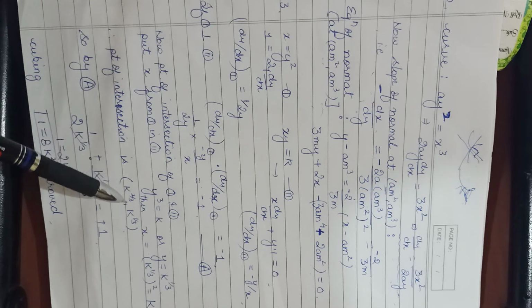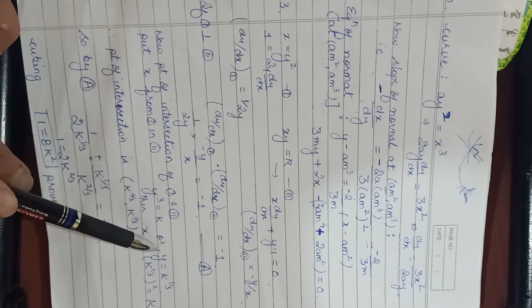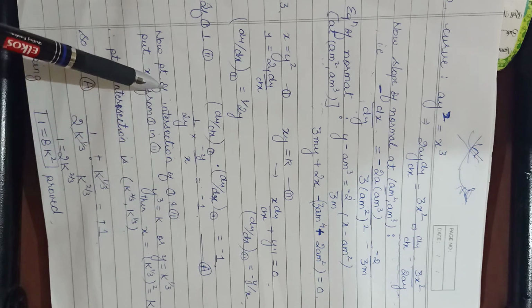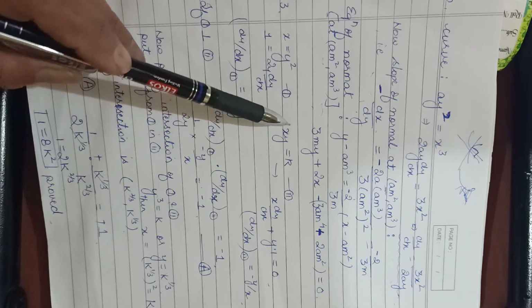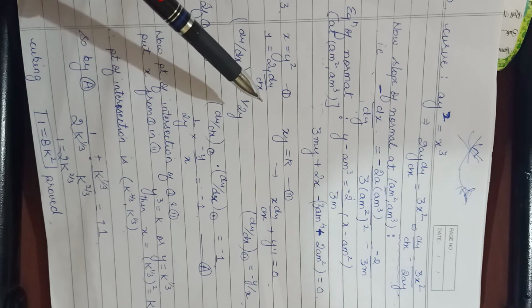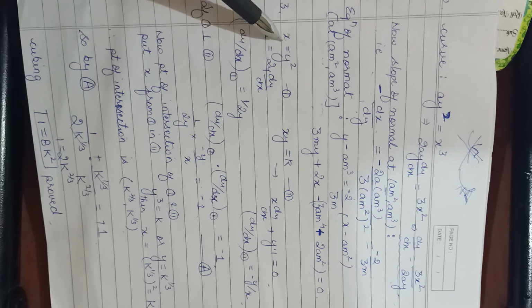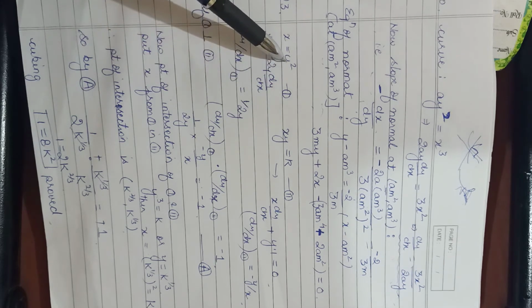The point of intersection is coming as this, solving them simultaneously. These were your two equations. So substitute in any one, because unless there is one variable, you won't be able to solve it. So I've replaced this x in equation 2 by y square.